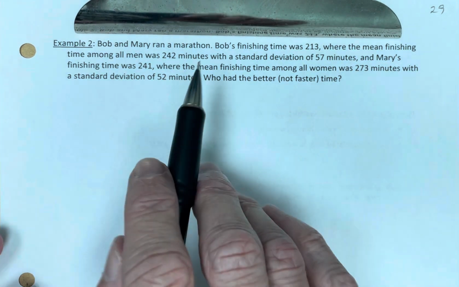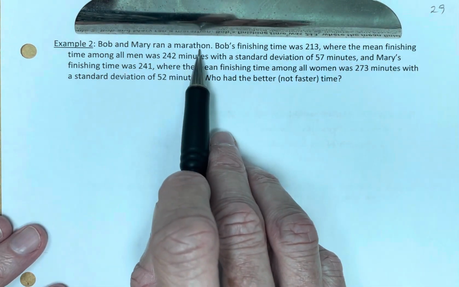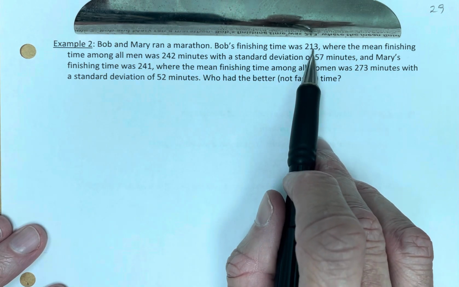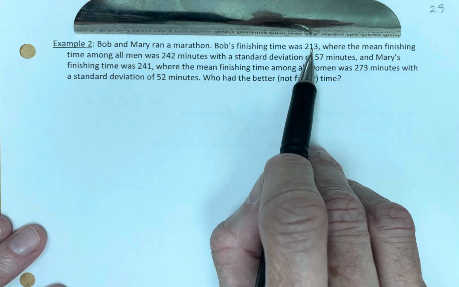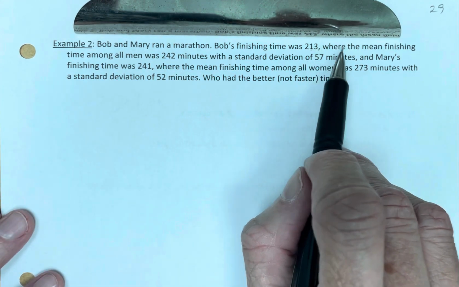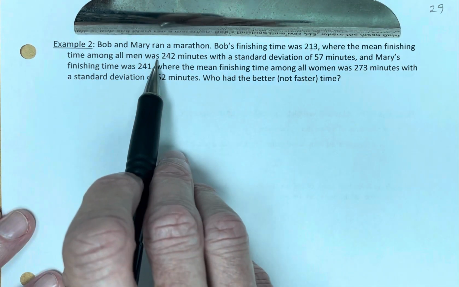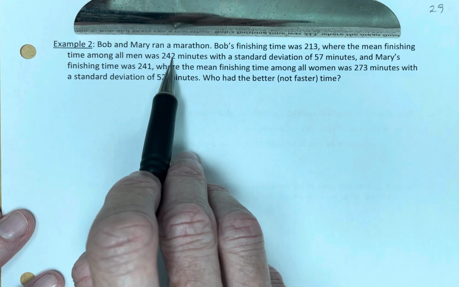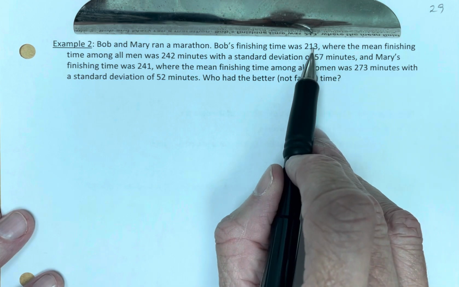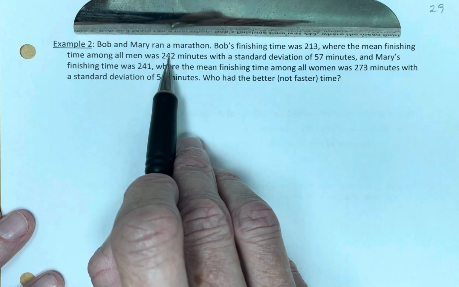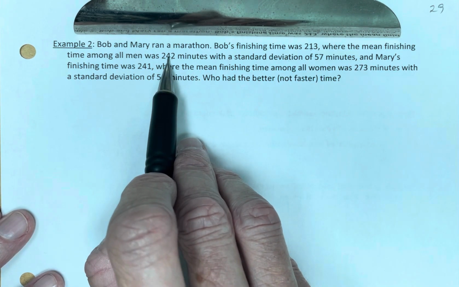Okay. Bob and Mary ran a marathon. Bob's finishing time was 213 minutes, where the mean finishing time among men was 242 minutes, and the standard deviation is 57 minutes. So Bob was obviously faster than the average male on the marathon.